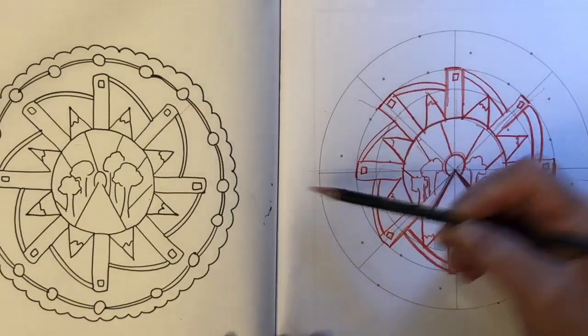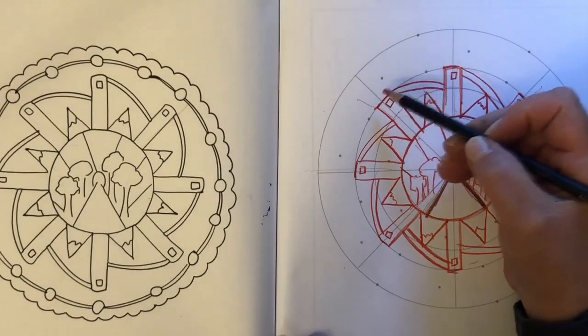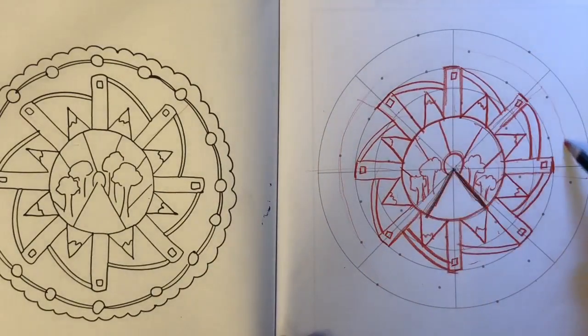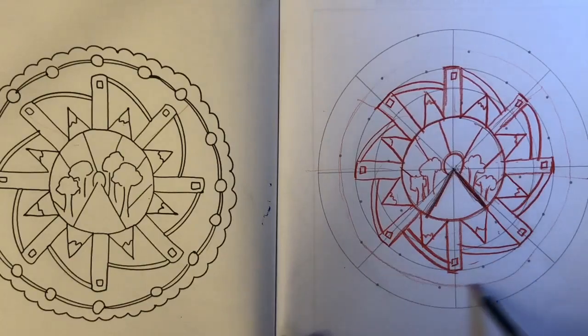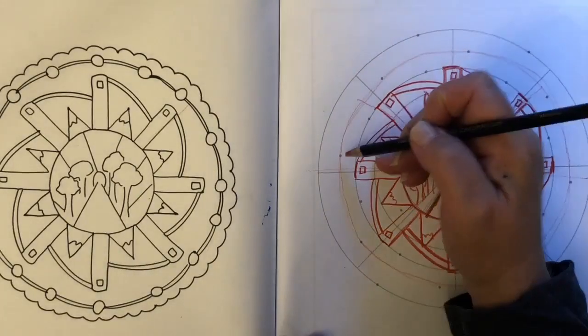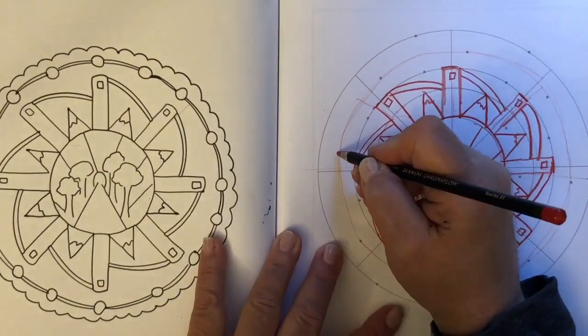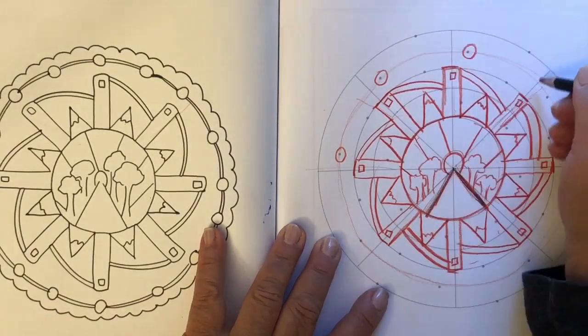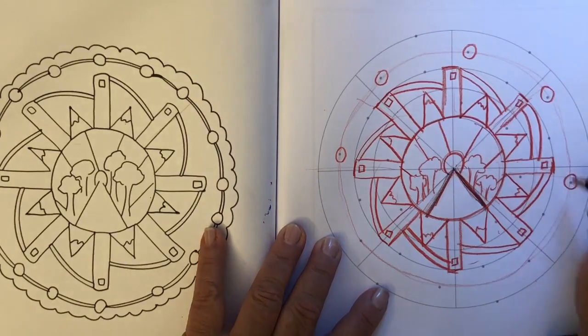Now, when we take a look at the next level, the next circle, we've got these dots in the middle. So we can say, all right, this is going to be another circle. Is that even a right way to talk? I don't think so. I'm going to put a circle around all of these little dots as my guide.